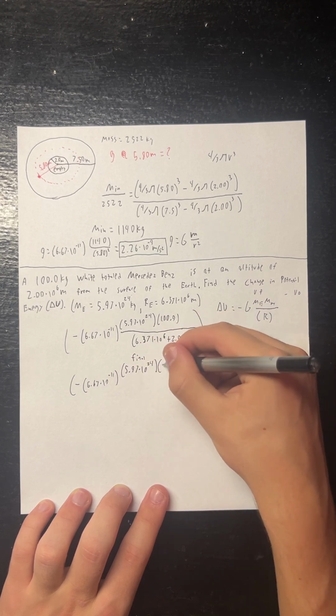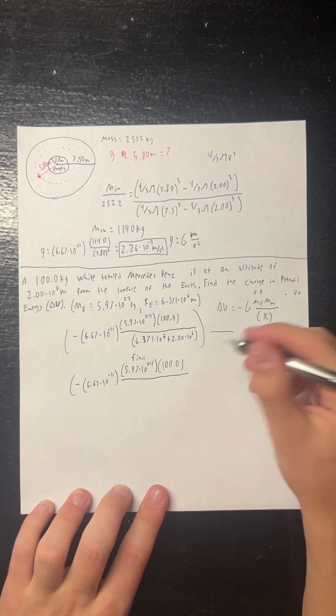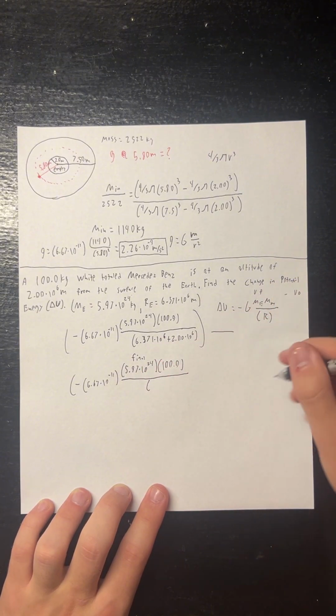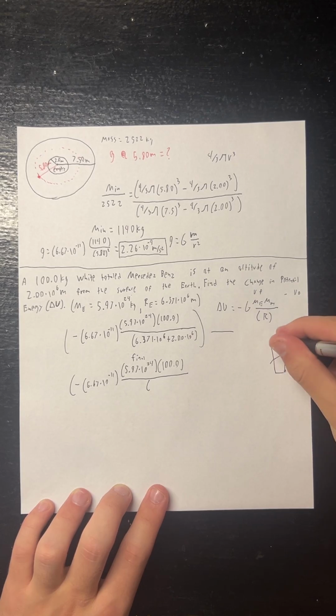These stay the same, times 100, over, now this is where it's different, a different r. The r is just the radius of the Earth, because at the initial the car is here. So this is the altitude, and this is the radius of the Earth. Final is all of that, initial is just this.